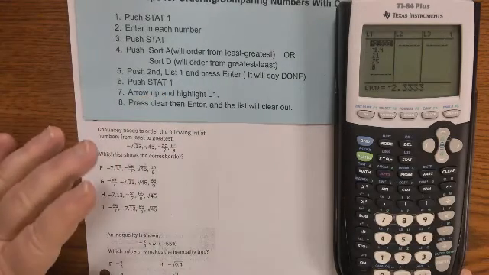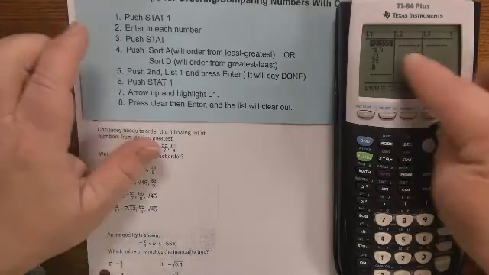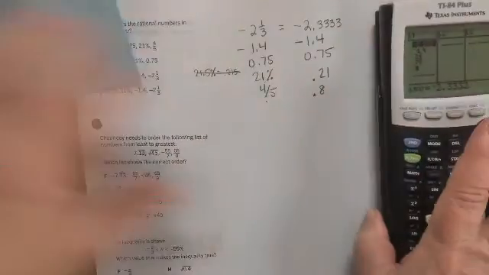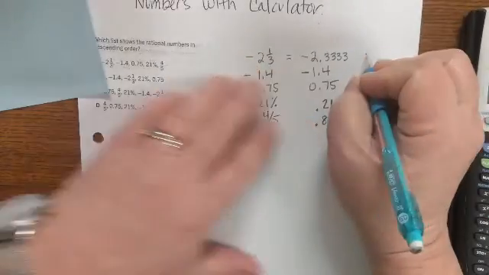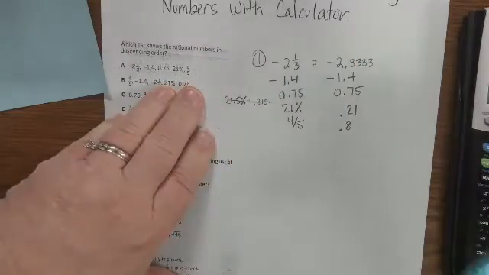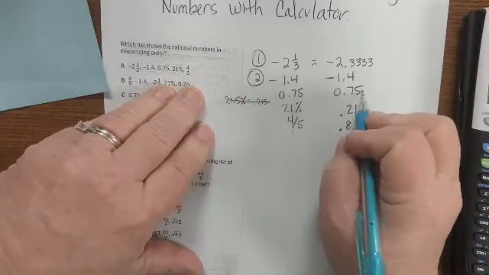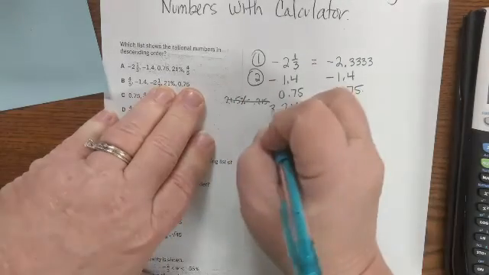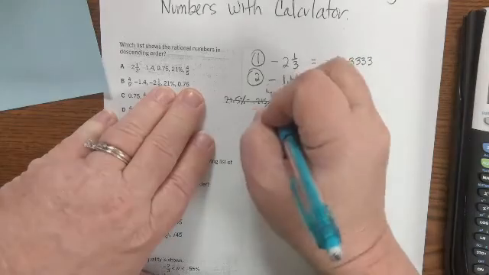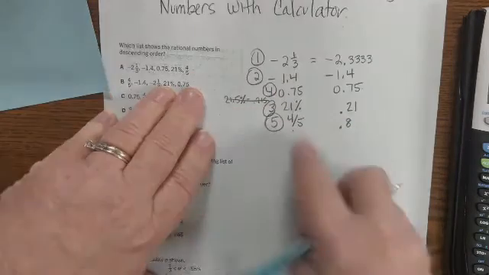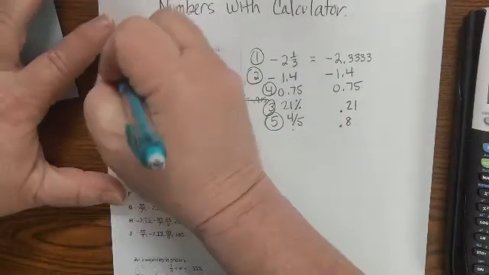So I could have pressed 1 or stat enter. It would have given me the same thing. And here is my list. And so what I'm going to do, this is least to greatest. Look at that. It's 1, and then 1.4 is 2, and then 0.21 is 3, and then 0.75 is 4 and 5. So there's my order I need. Negative, oh well, there's only one with negative 2 1/3 by itself.